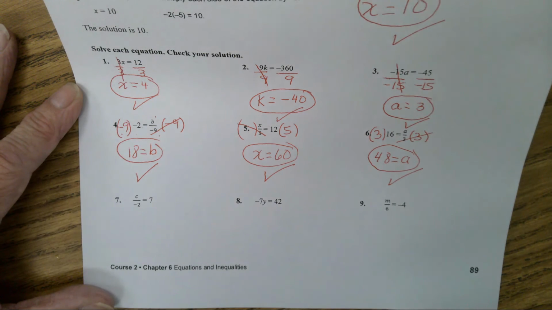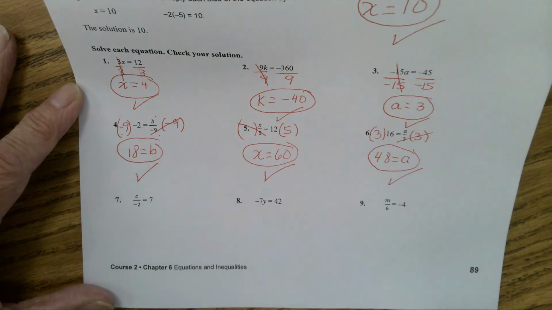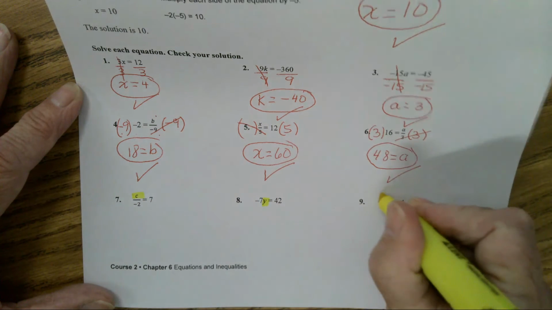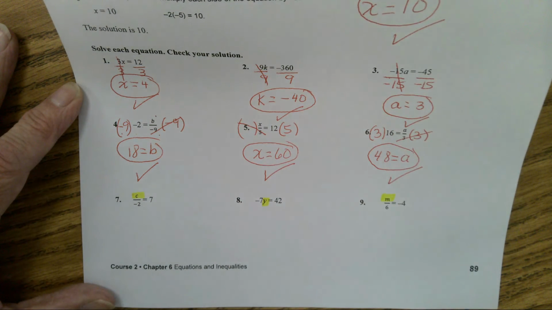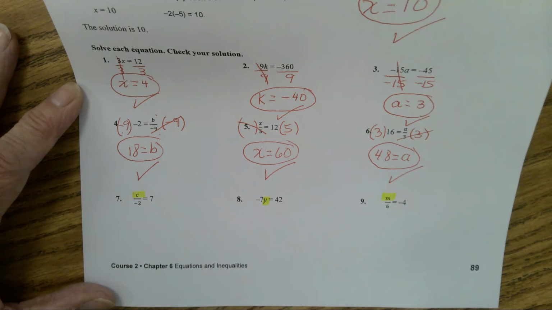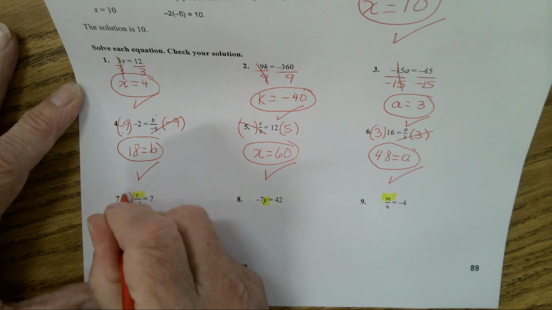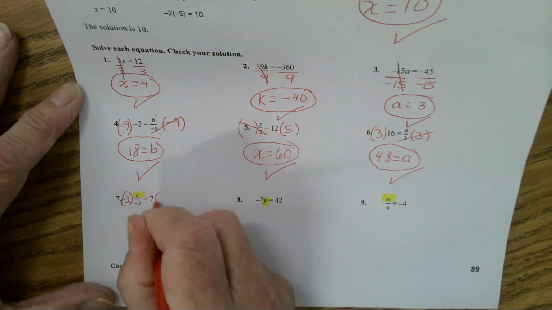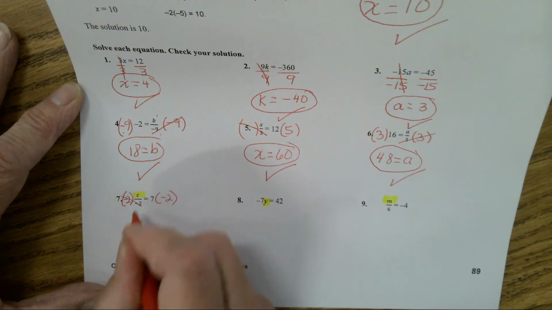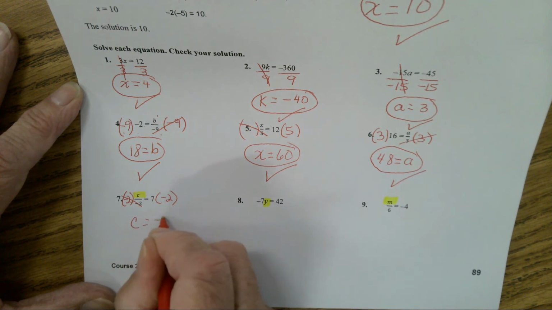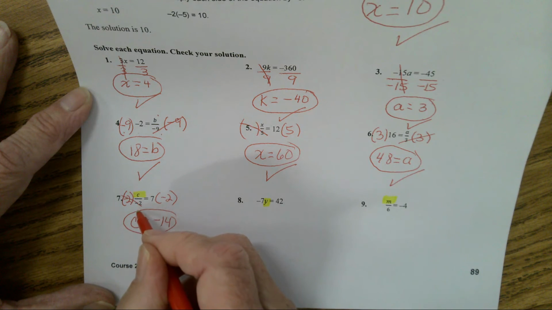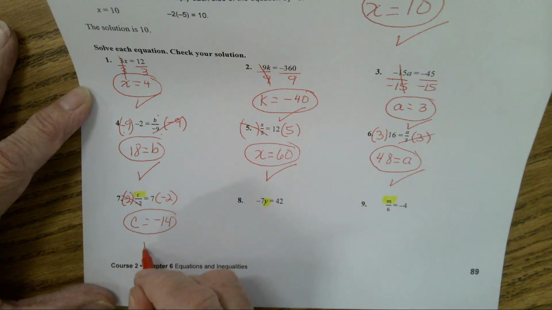In the next row, our job once again is to isolate the variable. We have a C, a Y, and an M. This says C divided by negative 2 equals 7. To undo dividing, you're going to multiply both sides by a negative 2. C equals negative 14. Negative 14 divided by a negative 2 equals a positive 7. Yes, it does.